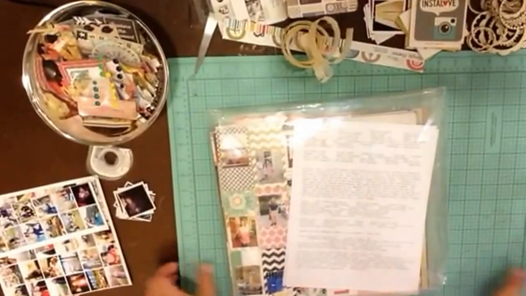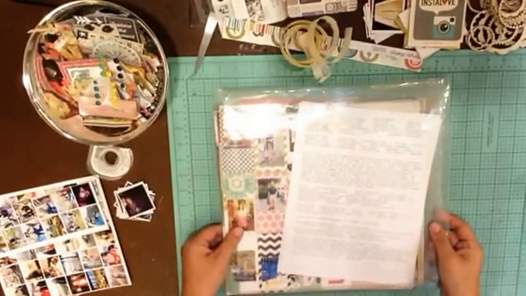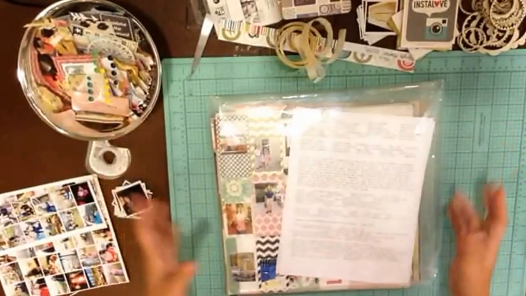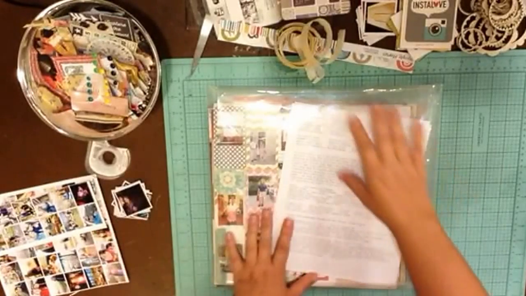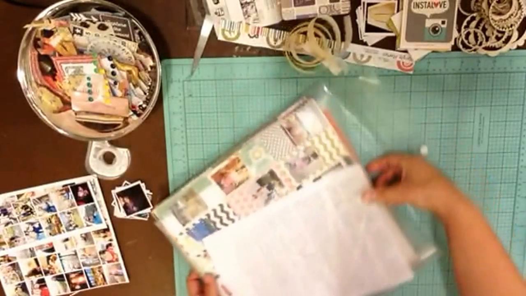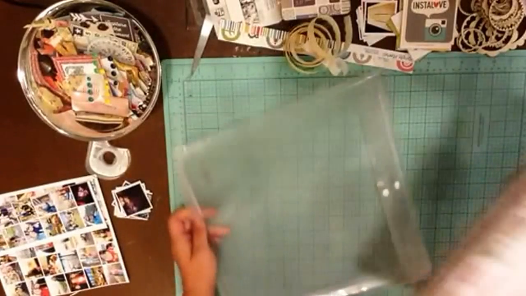Hey scrapbookers, so where does the time go? I started this a couple days ago, and then we went to Busch Gardens, I went to work, and a lot has gone on in between, but let's get back to this project.